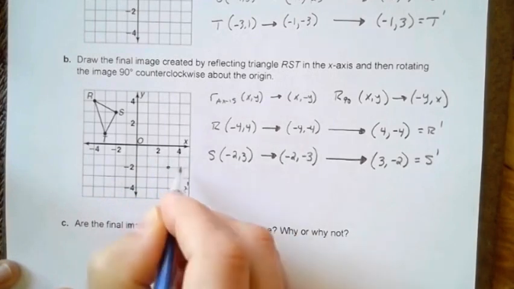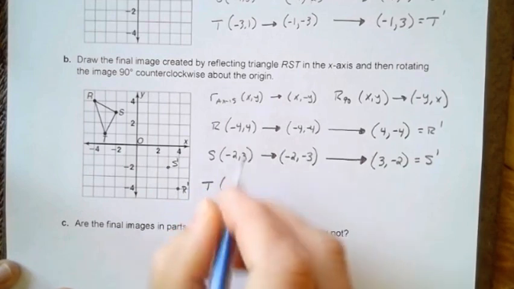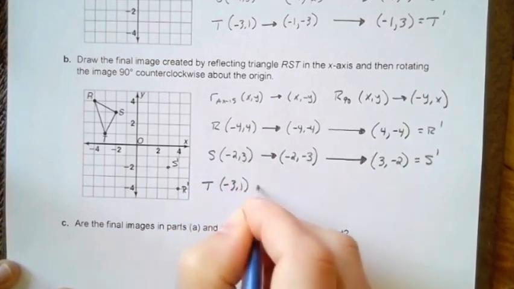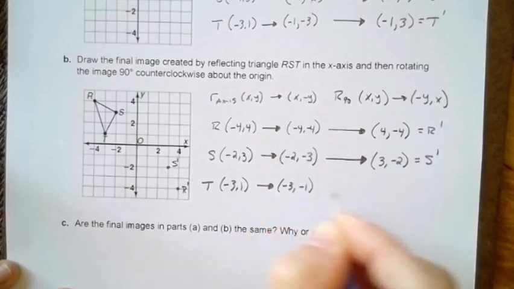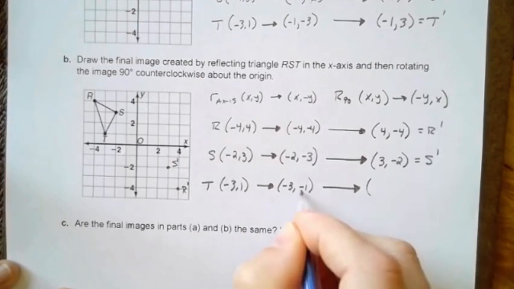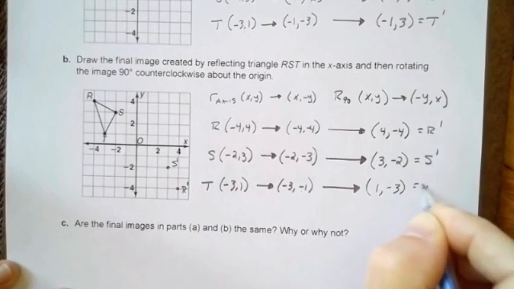And then point T was at (-3, 1), reflected in the x-axis. X stays the same, y becomes the opposite. Rotate it 90 degrees. The opposite of y is 1. Keep x the same, -3. (1, -3) is where T prime is going to be.